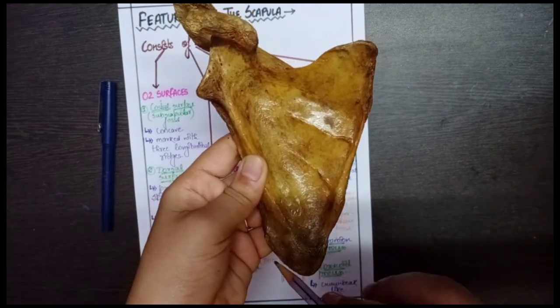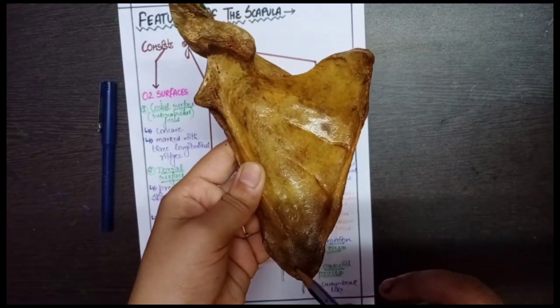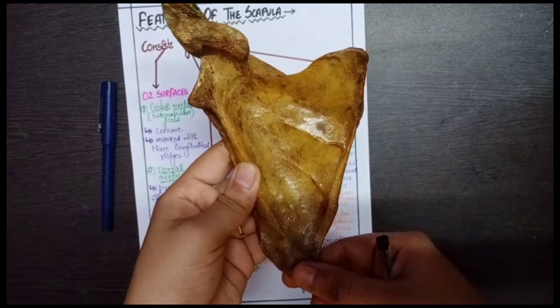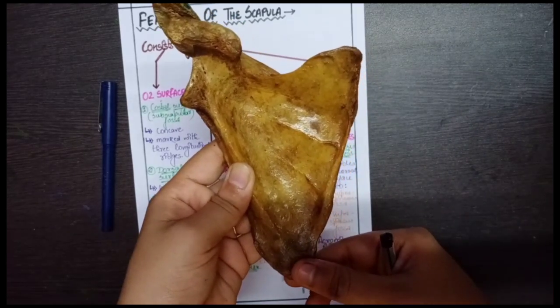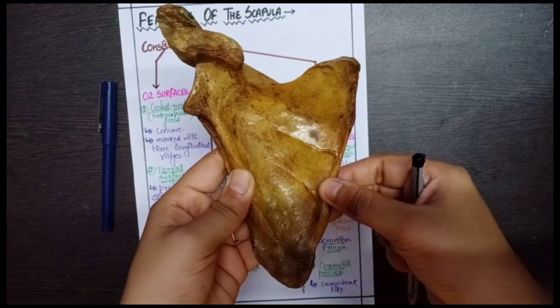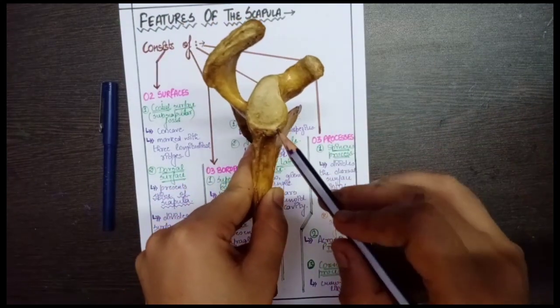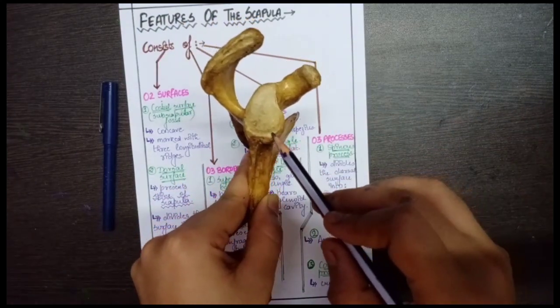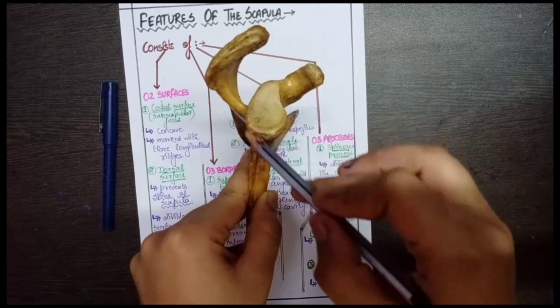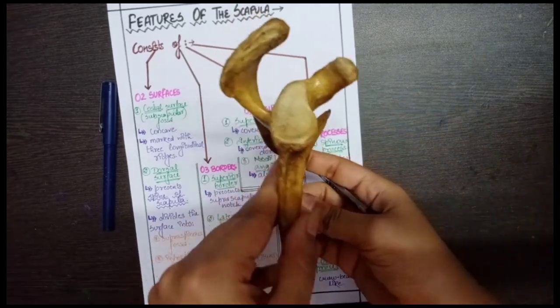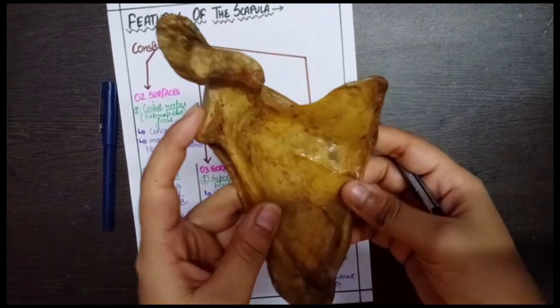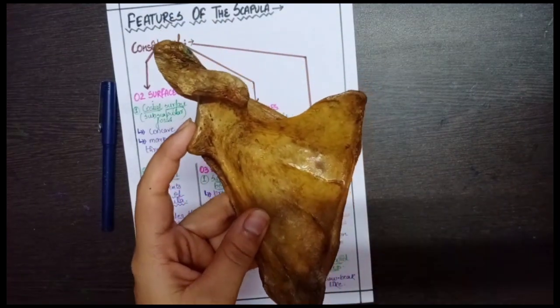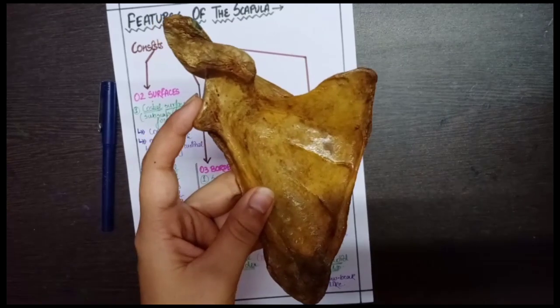Then if we go lower, the inferior angle is covered with the latissimus dorsi muscle. The lateral angle is also known as the glenoid angle because it bears the glenoid cavity. That is all about the angles of the scapula.